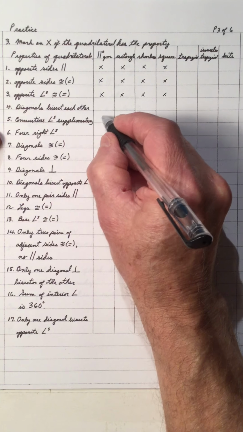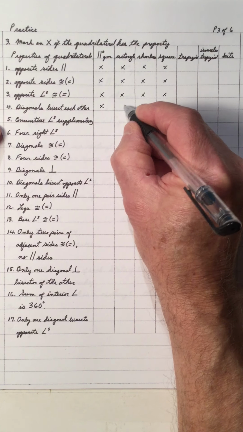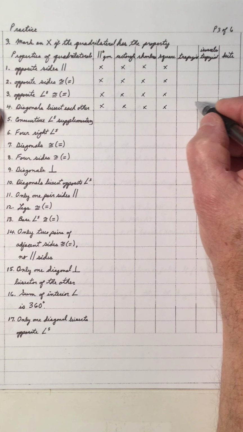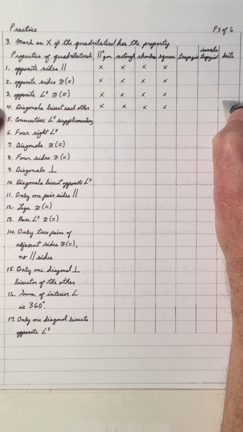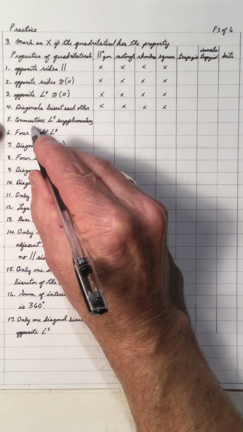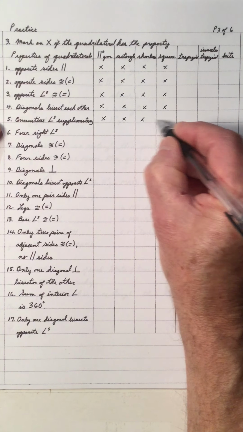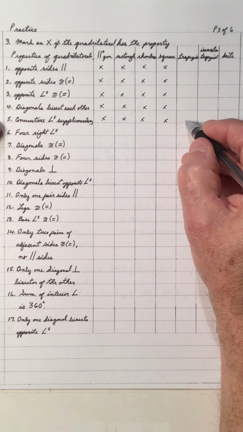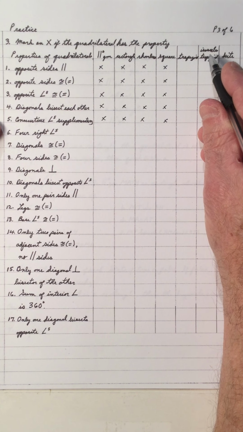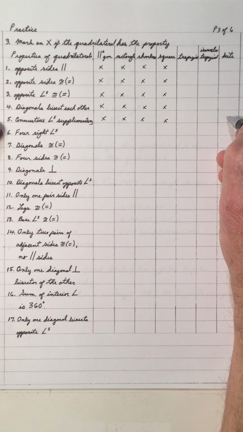Oh, sorry, the diagonals bisect each other in a parallelogram, in a rectangle, in a rhombus, in a square. The diagonals, no, no, and no. And consecutive angles are supplementary. That's in a parallelogram, a rectangle, a rhombus, a square, and a trapezoid. Nope. Consecutive angles are supplementary: not in either one of these.